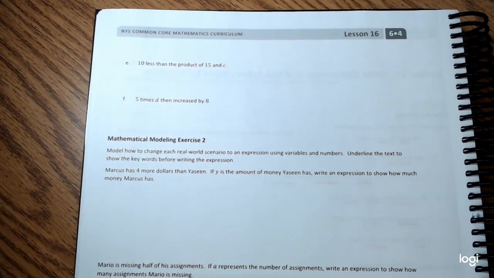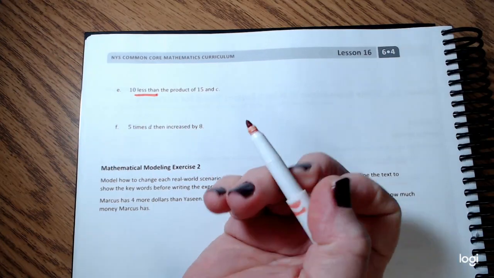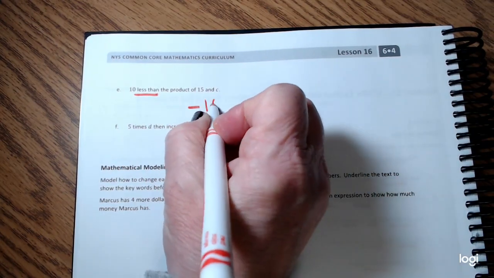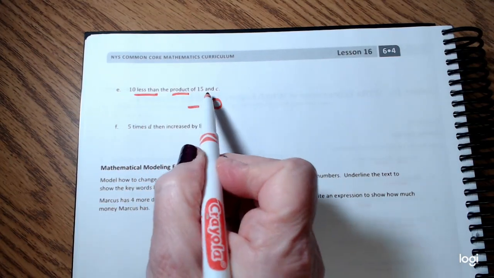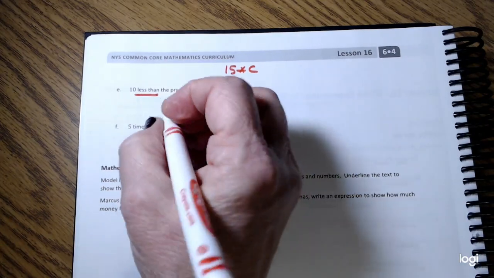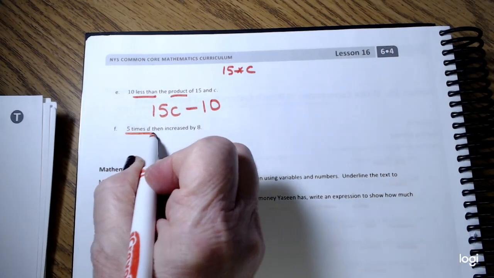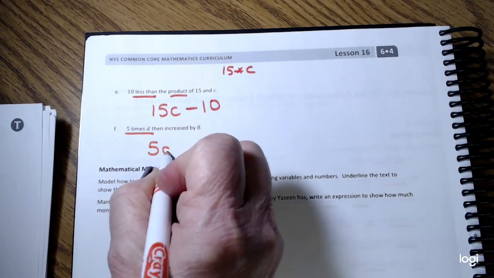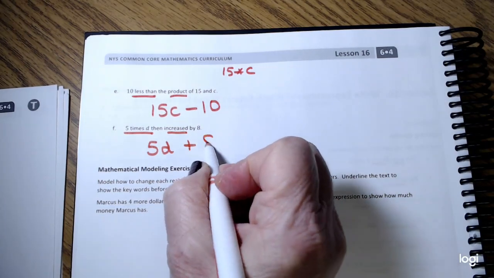All right, let's go ahead and do E and F together. Oh, there's that trick, the trick right here. That "less than," 10 less than. So I always like to do this right away. So I have 10 less than something. Well, product means multiply, so I'm multiplying 15 times C, which to me would be 15C. All right, F. 5 times D, then increased by 8. 5 times D. Well, that to me would be 5D. Increased would be plus 8.